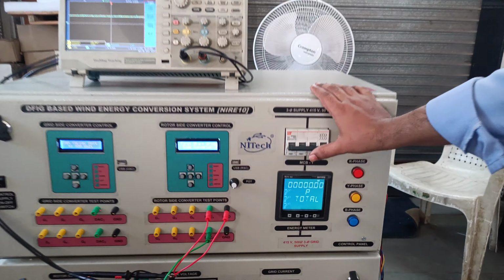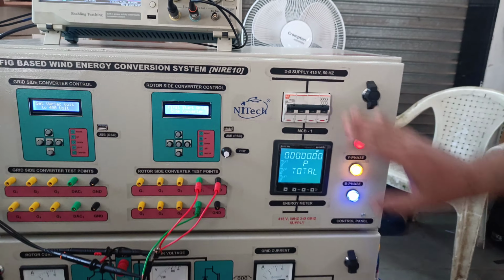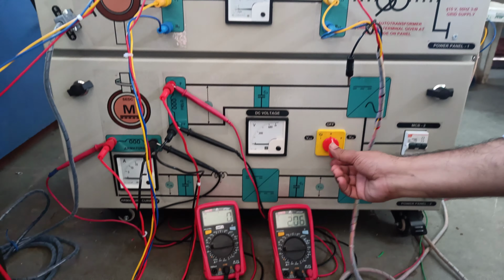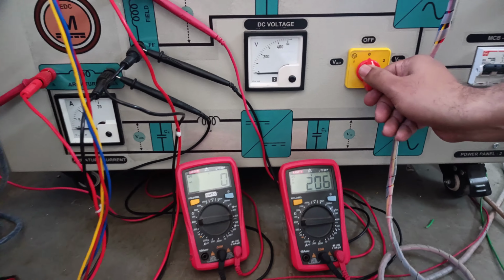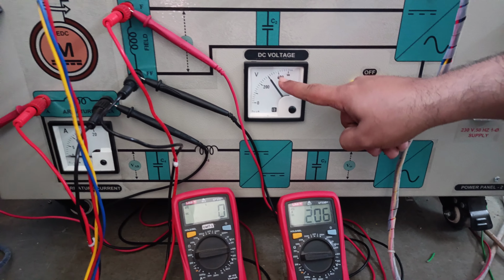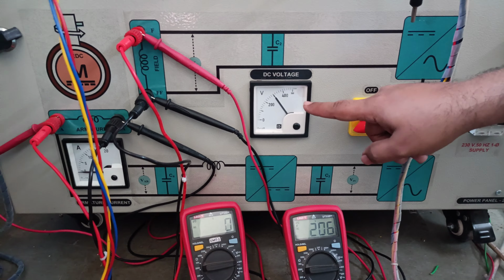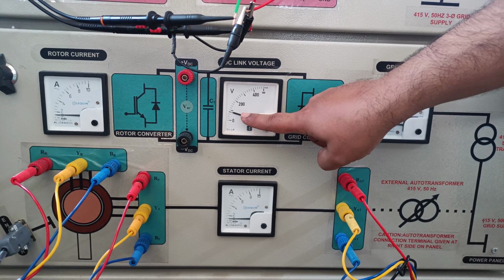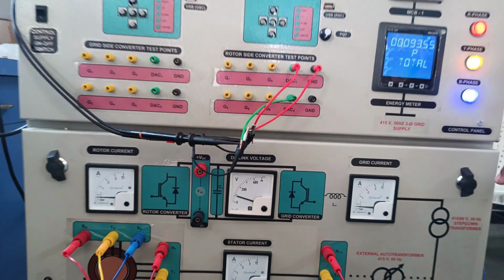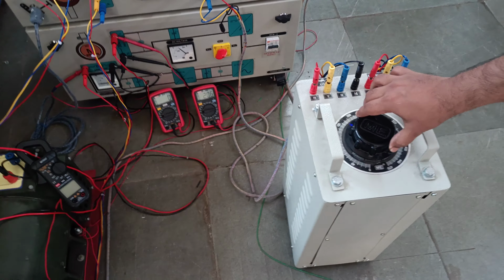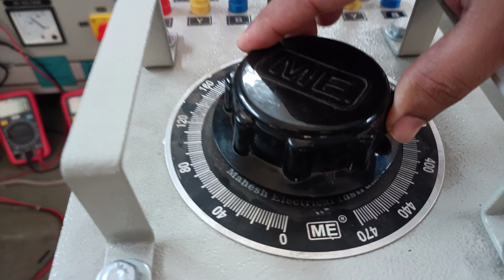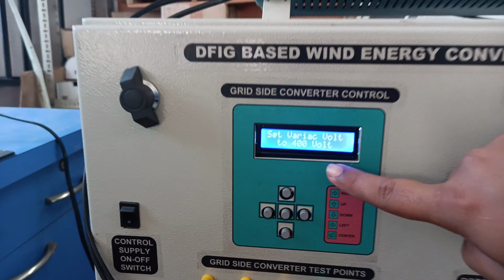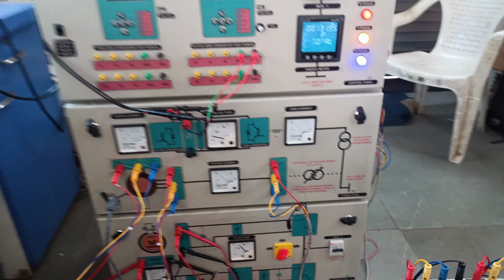Now you can switch on the MCB1, then switch on the MCB2, and set the V in voltage by selecting this. The V in voltage is around 300 volt. You can see here the DC link voltage is around 80, 85 or 90 volt. Now you have to start. Ensure that this voltage is at 0 volt, and gradually increase the voltage up to 400 volt.